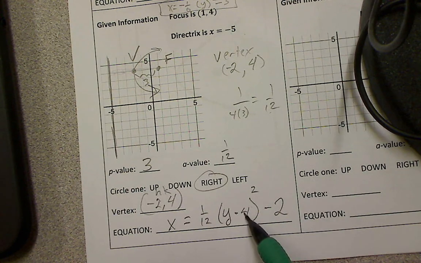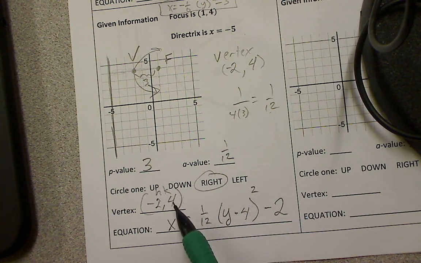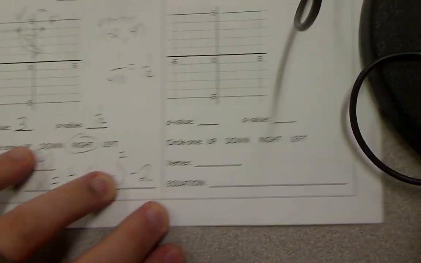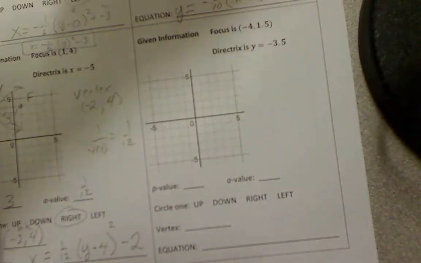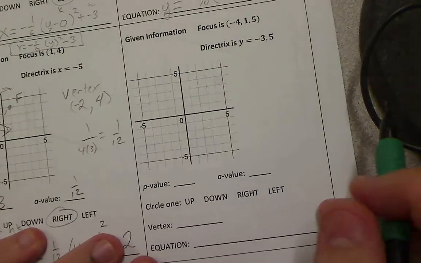Remember, the inside here, you're going to use the opposite. So if it has a positive 4, that'll be a negative 4. It doesn't matter if it's h or k. If it's in the parentheses, you're going to use the different number. So positive 4 here gives me the minus 4 here. Again, I can go into y later on if I need to, but I'm not going to right now.